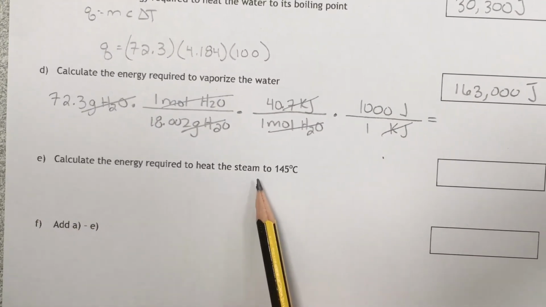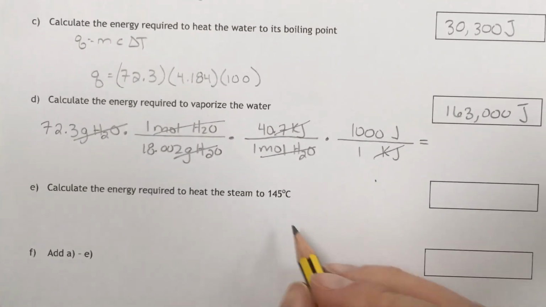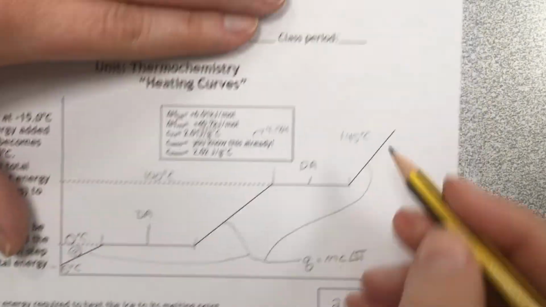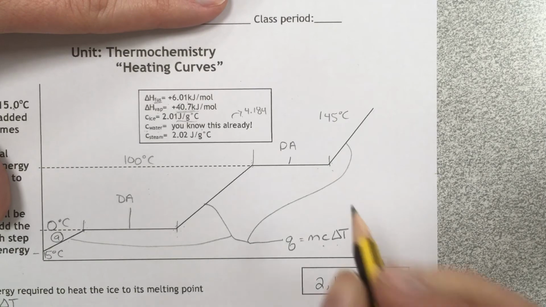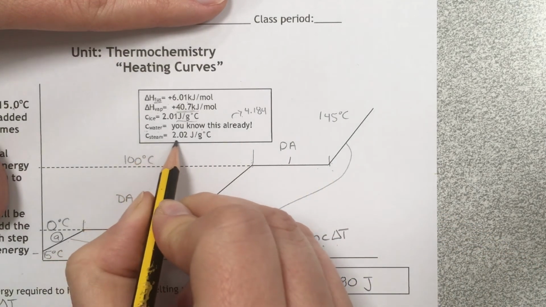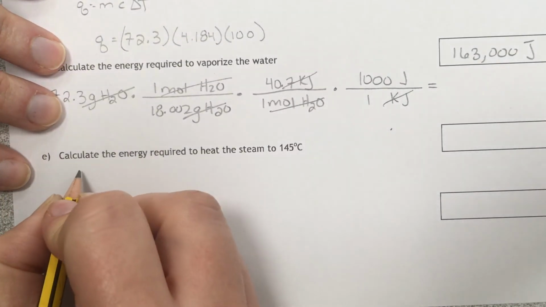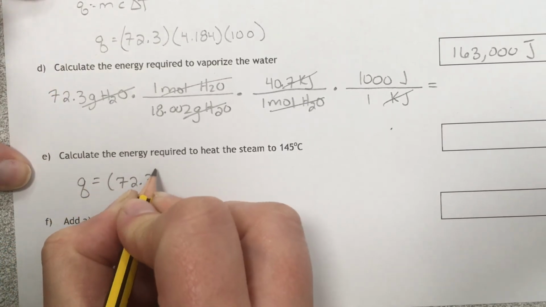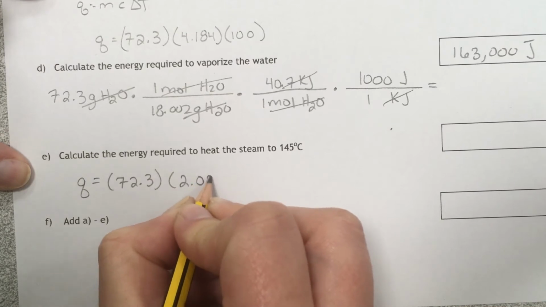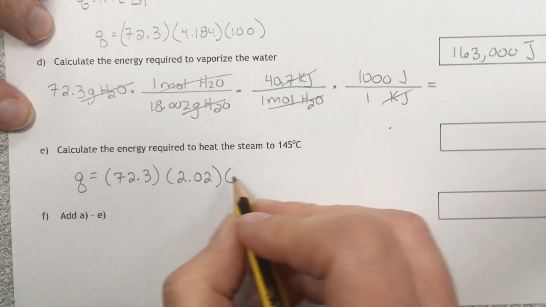Okay, and calculate the energy required to heat the steam to 145 degrees Celsius. So heat the steam, so that's this part. We're using the specific heat equation, and we will be using the specific heat of steam, which is 2.02. Okay, so Q equals mass times specific heat of steam times the change in temperature.